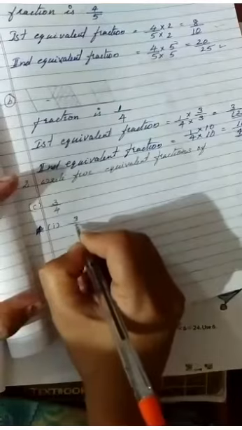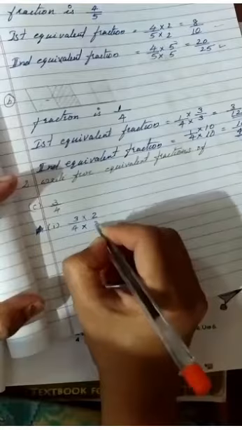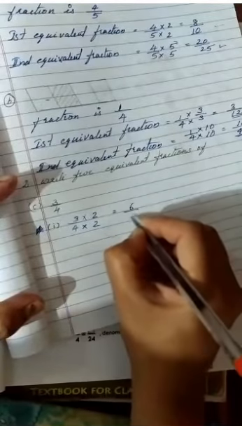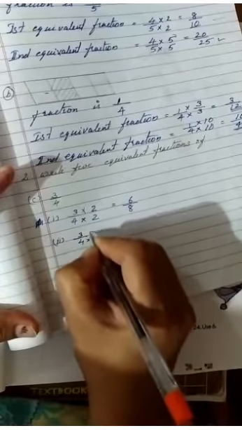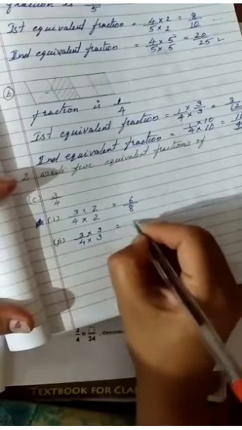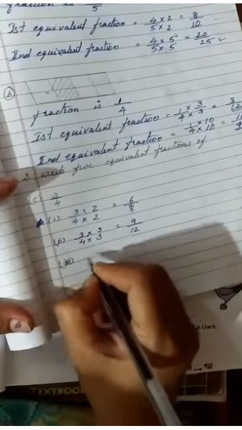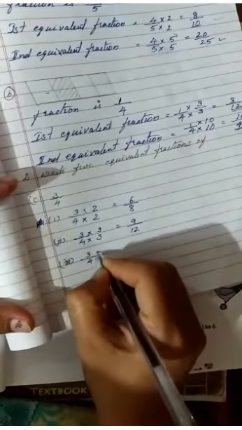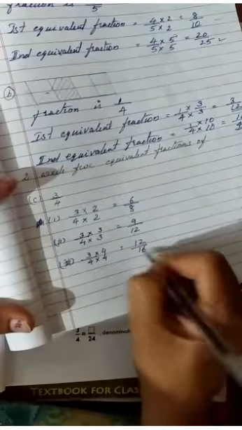First equivalent fraction: 3/4 into 2 is equal to 6/8. Then the second equivalent fraction: 3/4, you can also multiply by 3. 3 3s are 9, 4 3s are 12. And the third equivalent fraction: 3/4 into 4, 3 4s are 12 and 4 4s are 16.